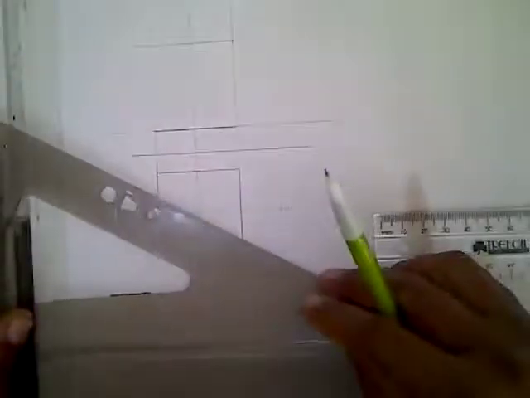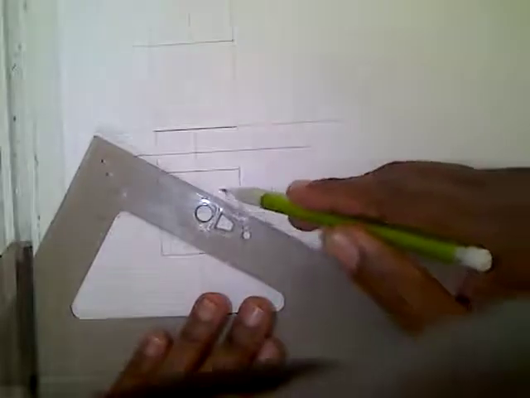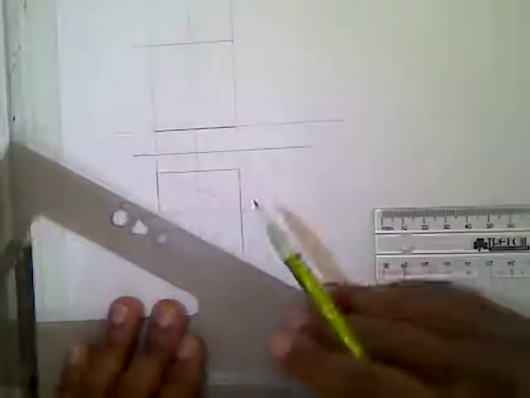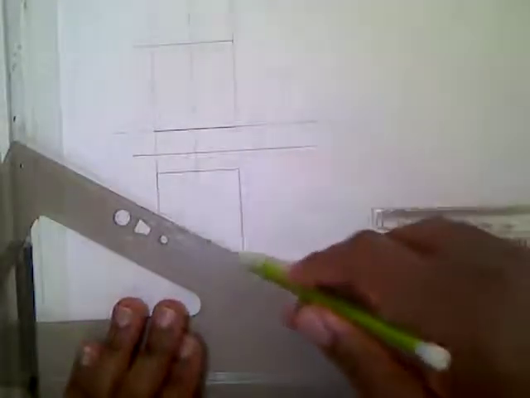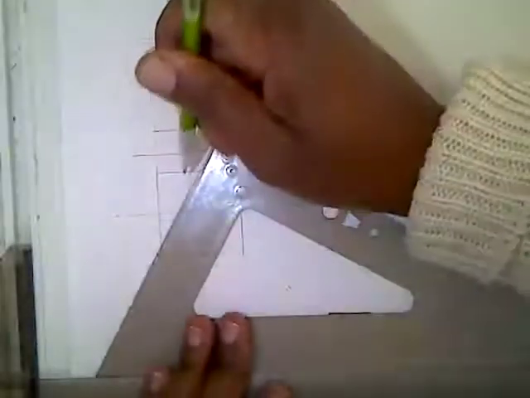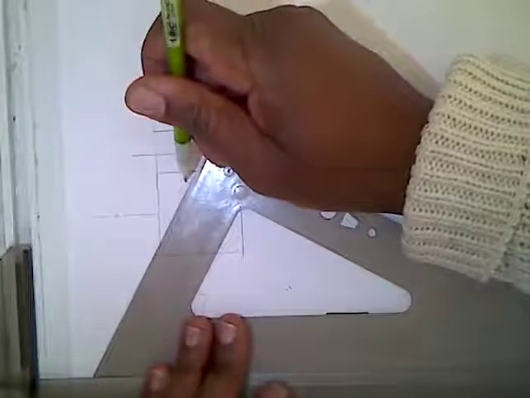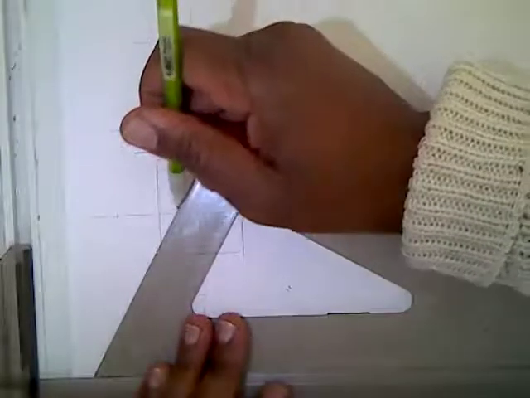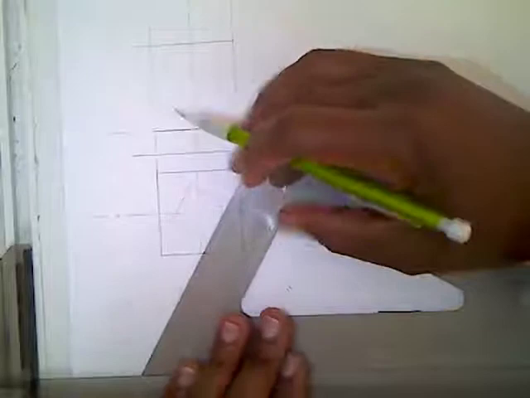Then at an angle of 30 degrees, because I said it is at an angle of 30 degrees, there is 30 degrees there. Tangentially, I will do that, and then there very faintly, just to make sure that I've done the right thing.